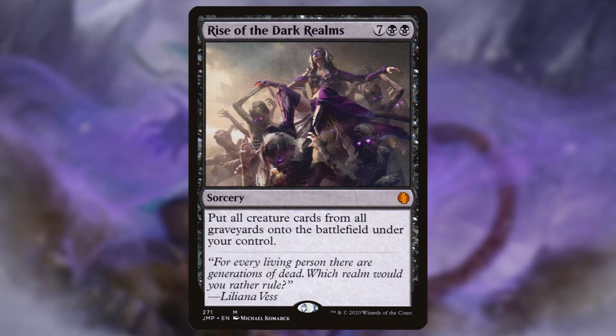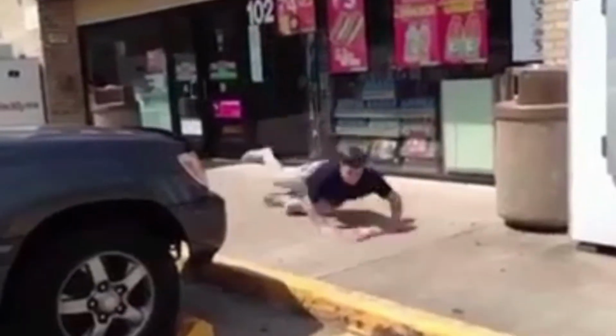Rise of the Dark Realms. Well, yeah, you know this. Put all creature cards from all graveyards onto the battlefield under your control. Why bring 1 creature back when you can get them all? Gotta catch them all.